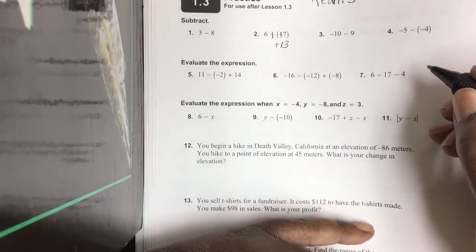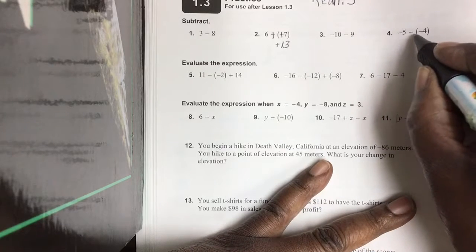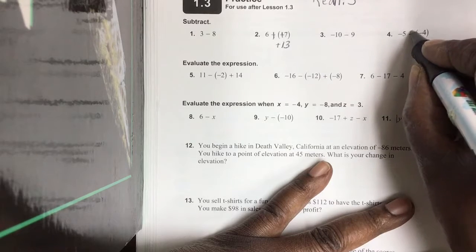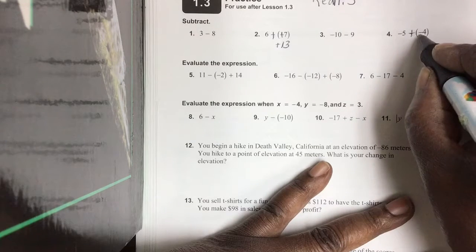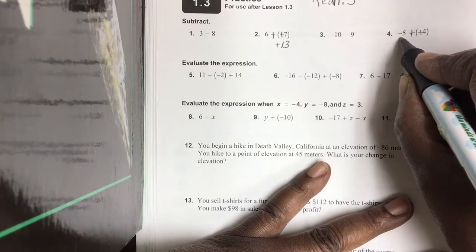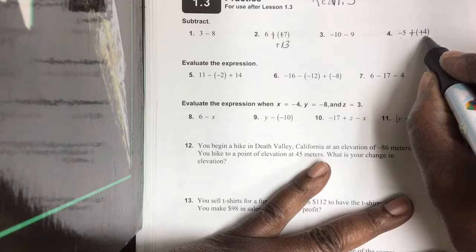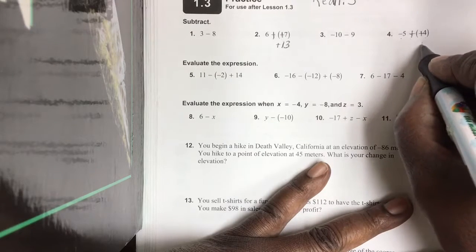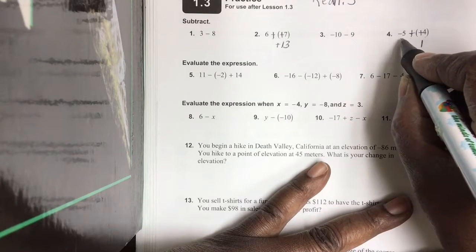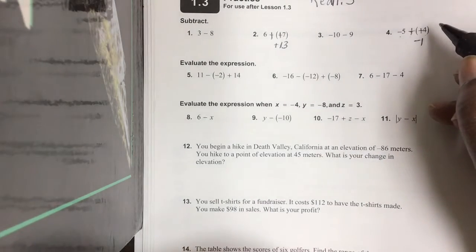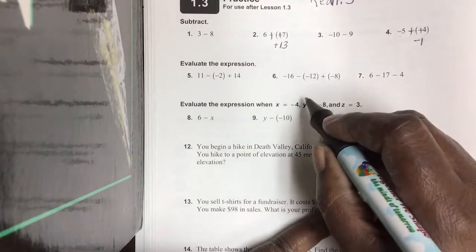Okay, let's look at number 4. Number 4, once again, we change the subtraction sign to a plus, and because we do that, it affects the sign that follows. So now we have a negative 5 plus a positive 4. The signs are different, therefore we subtract the difference, which will be 1, and we take the sign of the greater absolute value, which would be negative. Okay. Next, we're looking at number 6.